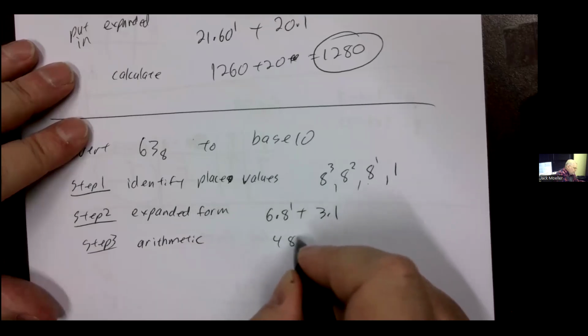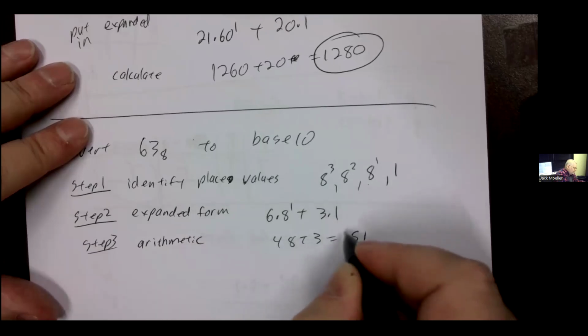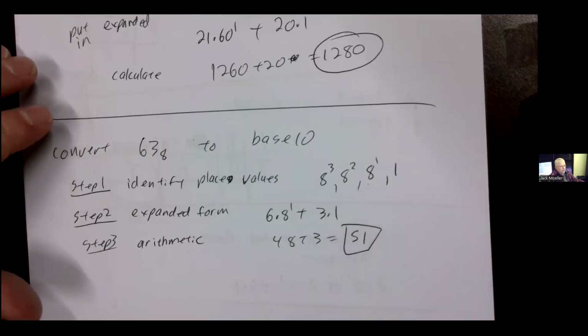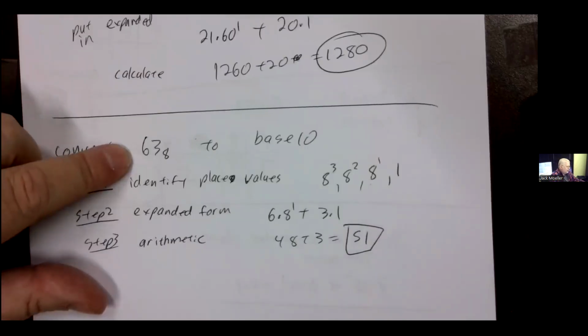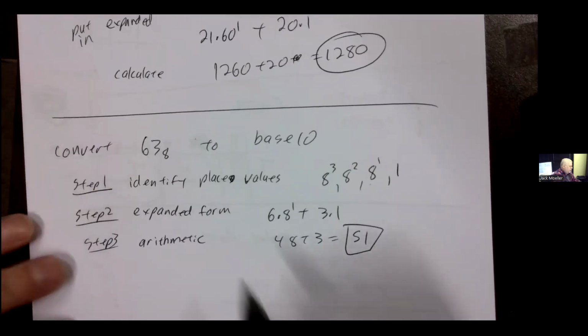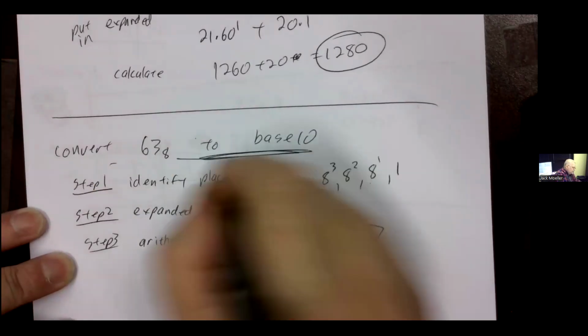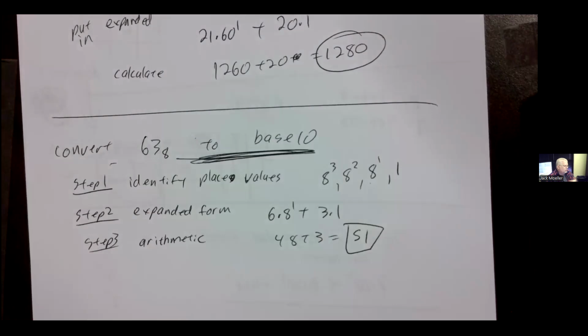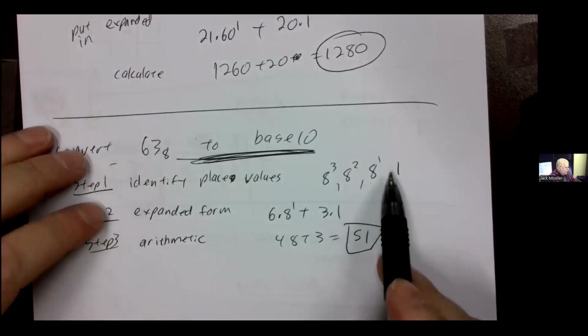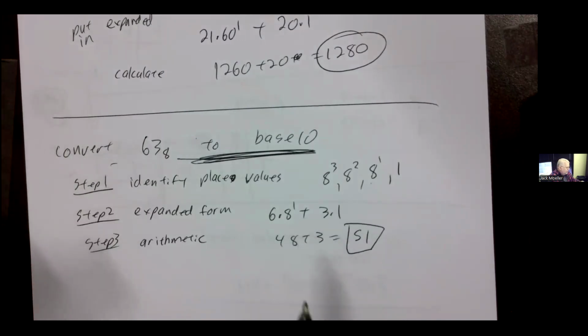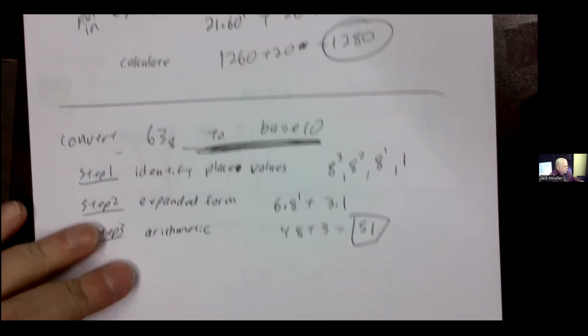That would be 48 plus 3, which is 51. Converted 63 base 8 to base 10. So when you're going to base 10, that is the more straightforward conversion. Because you just need to identify your place values, expanded form, and then some multiplication and addition.